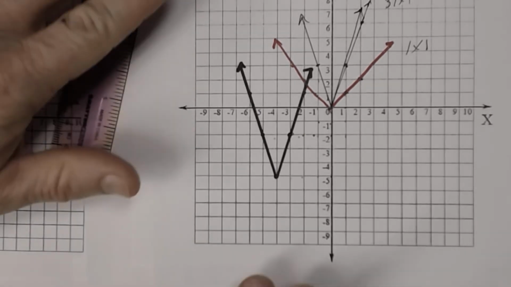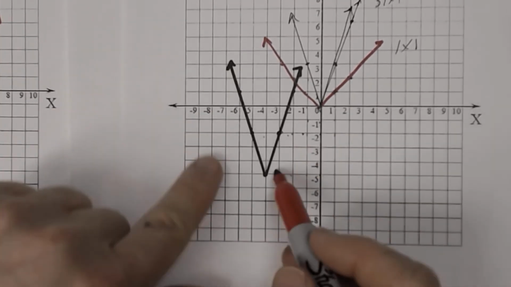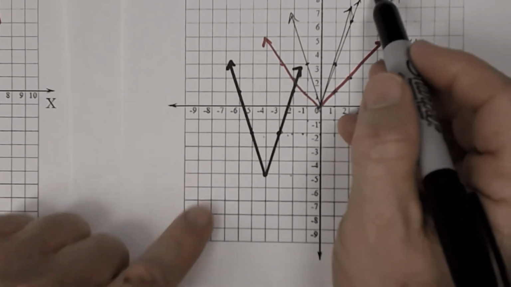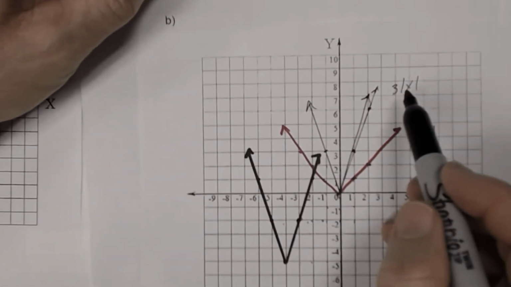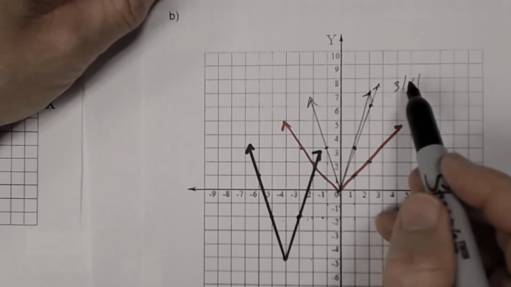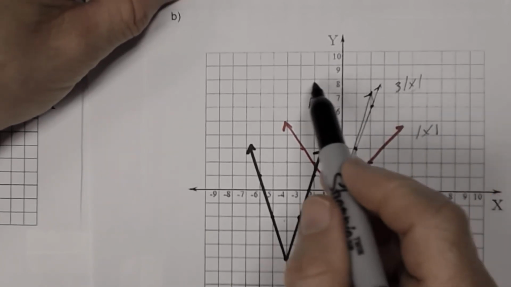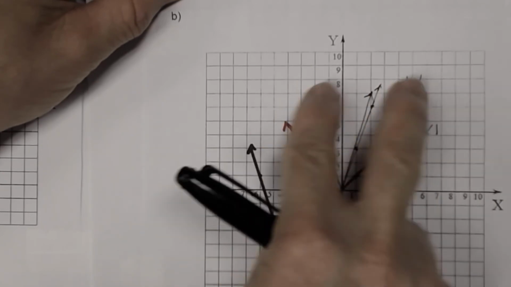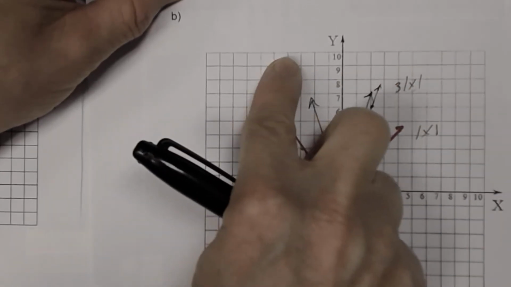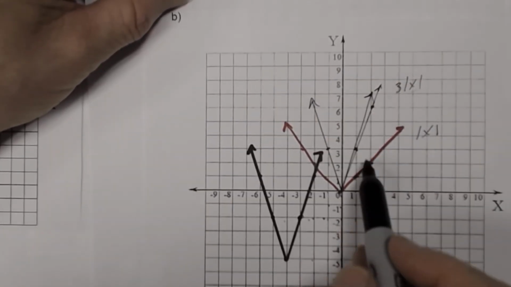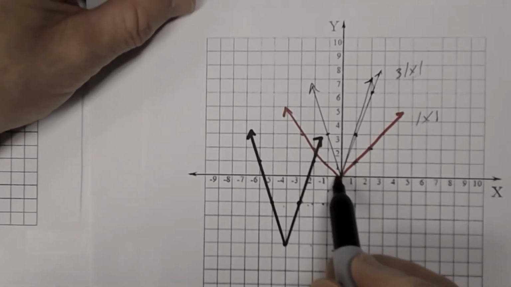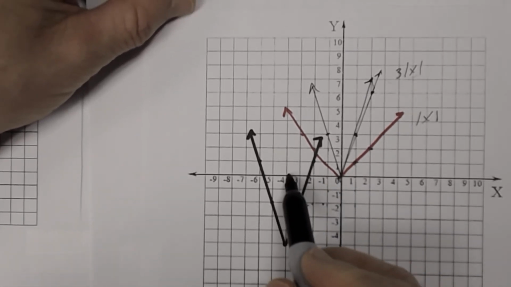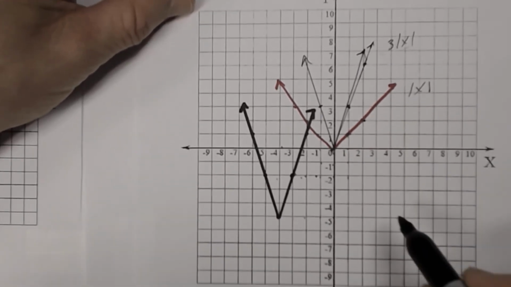So this is going to be our answer. We're trying to get the black graph, right? So I'm going to take this now, right here. I found my stretching factor. I'm going to take this and shift it. Remember, you always do the horizontal before you do the vertical. So I'm going to shift it horizontally. Horizontally, use your vertex. 1, 2, 3, 4. So horizontally to the left 4 units, right?